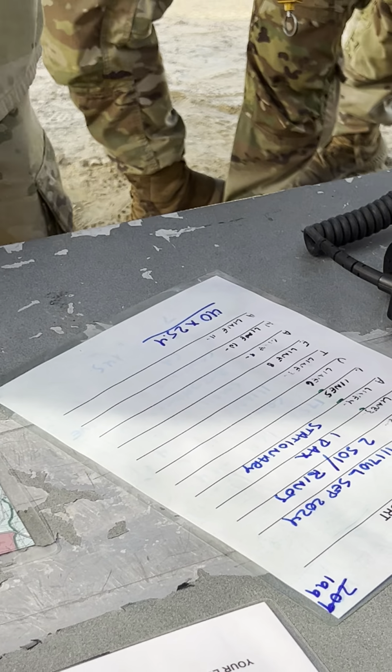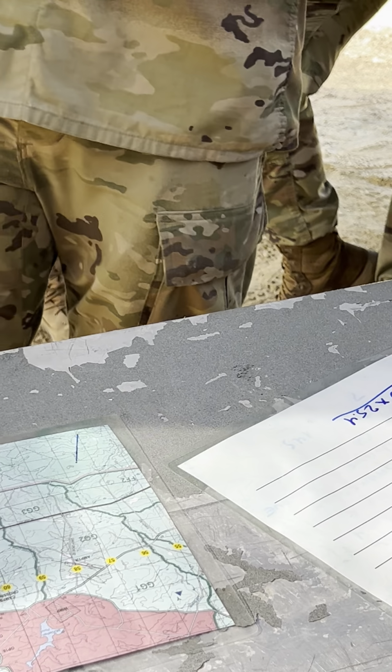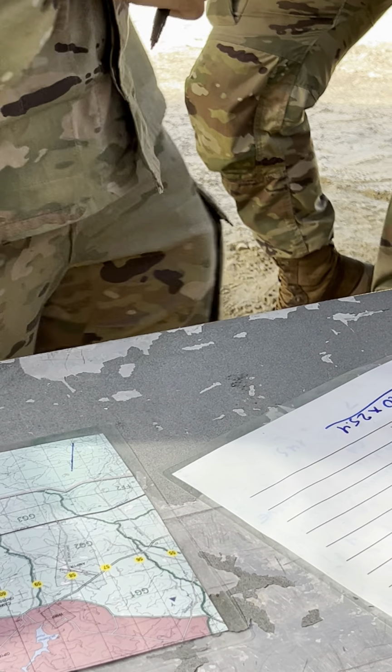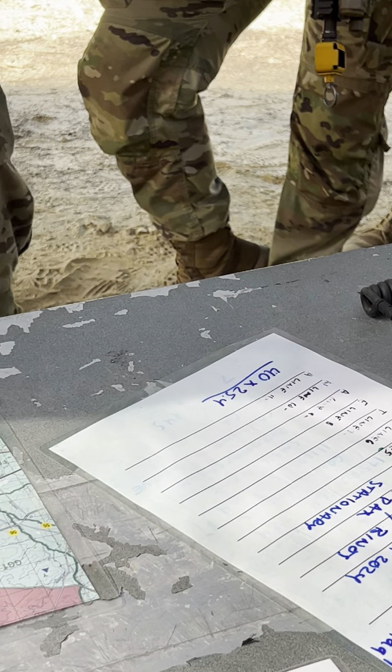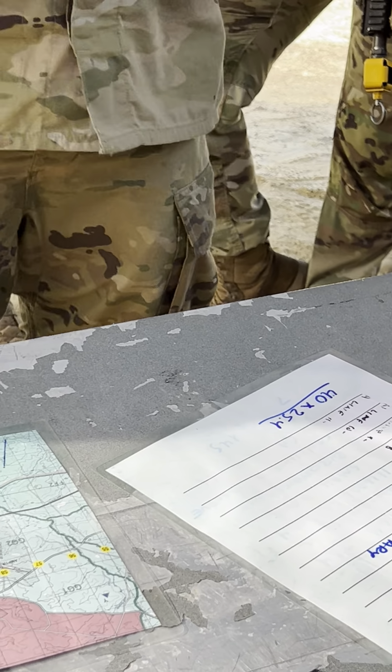What is going to change is what we divide by. That is however you measure your target in mils using the binoculars. If you have no idea what I'm talking about, just let me know. When we get done here, I'll make it make sense for you, okay? If you don't, good luck.